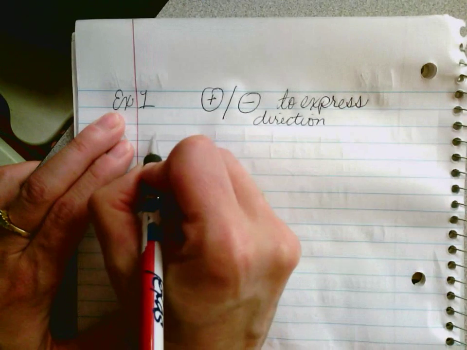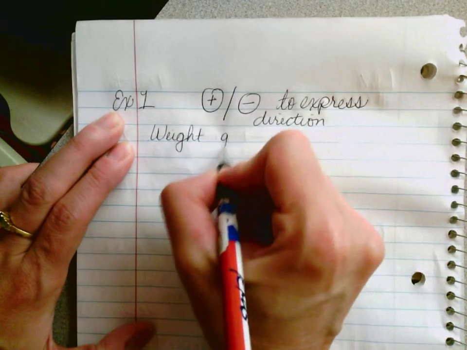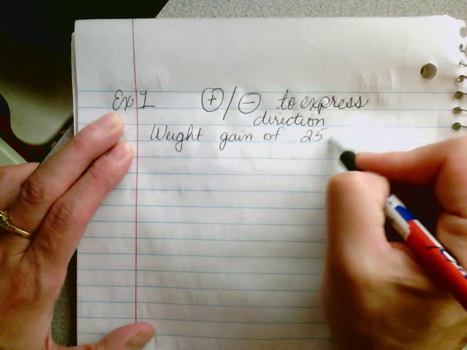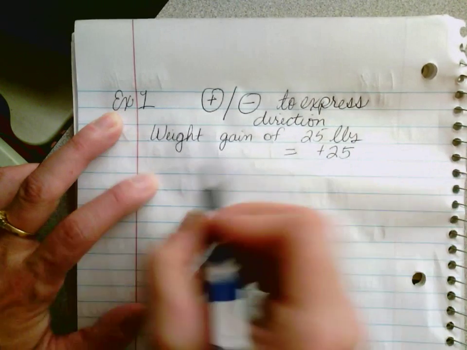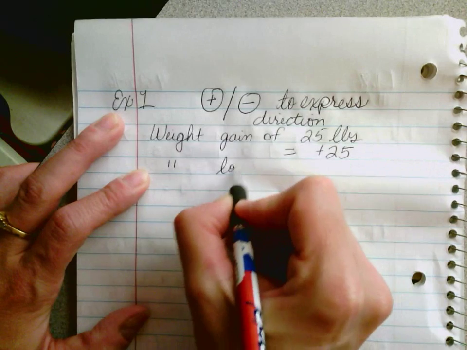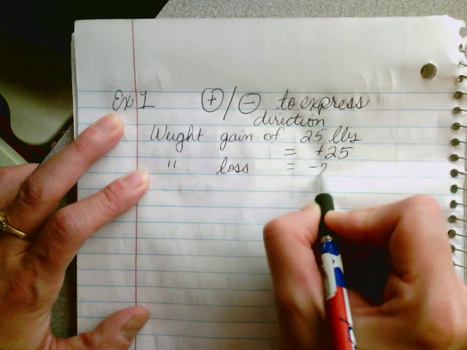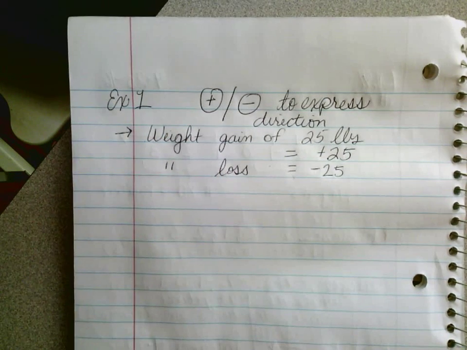For example, a weight gain of 25 pounds would be plus 25, right? A weight loss of 25 pounds would be negative. Increases and decreases of any sort are handled this way.